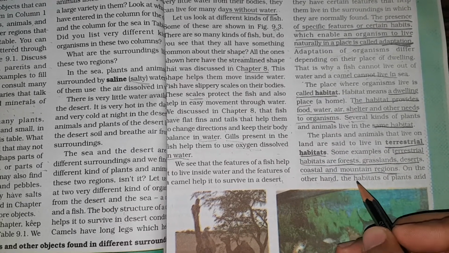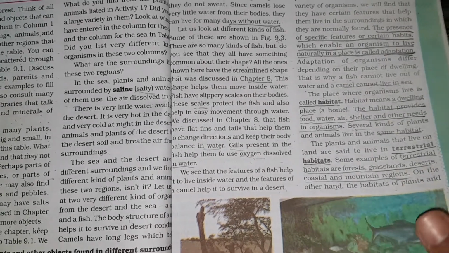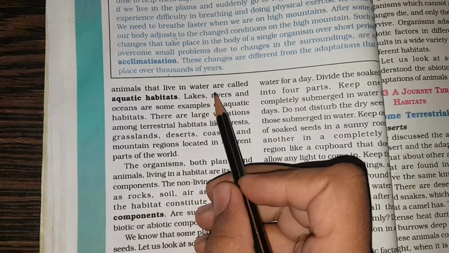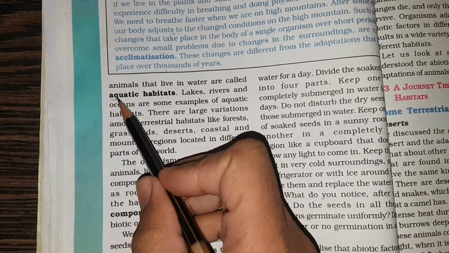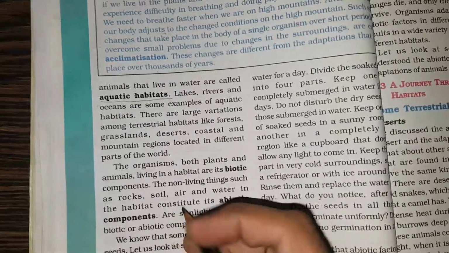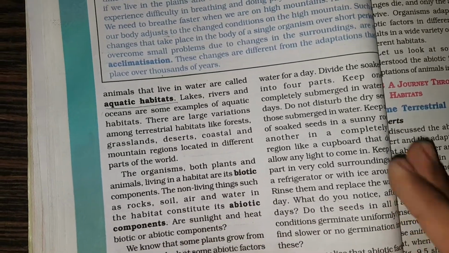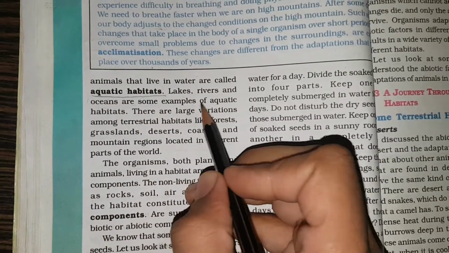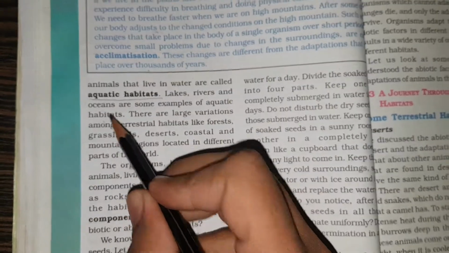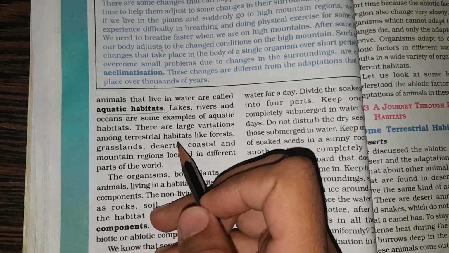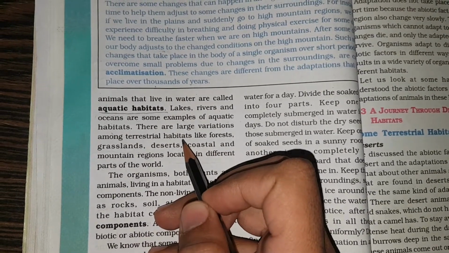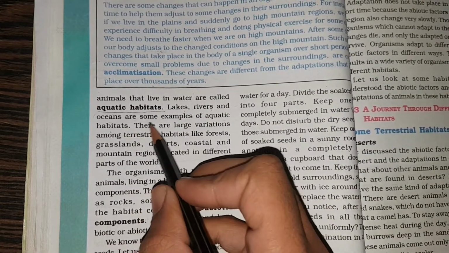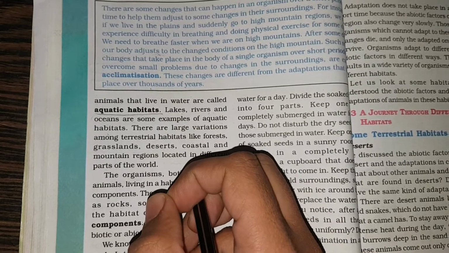On the other hand, the habitat of the plants and animals that live in water is called aquatic habitat. What will we call those that live in water? Aquatic habitats. Lakes, rivers and oceans are some examples of aquatic habitat. If the exam asks you to write examples of aquatic habitat, then you have to write lake, river and ocean.